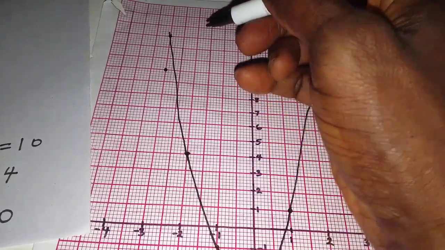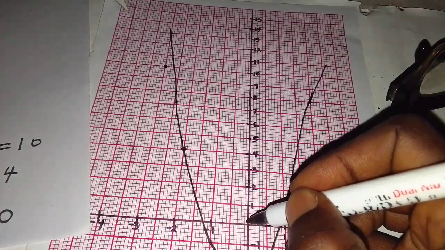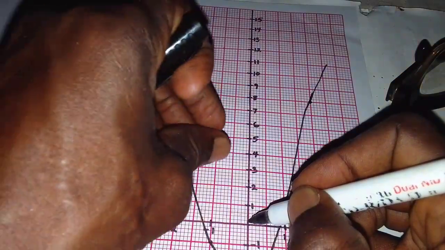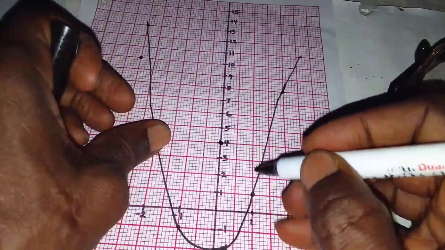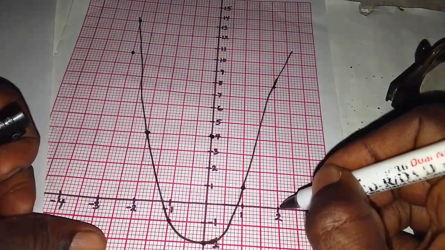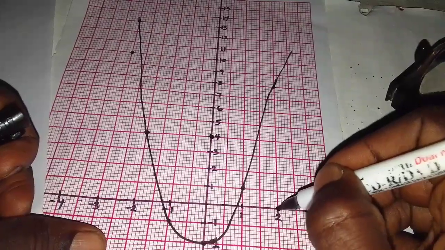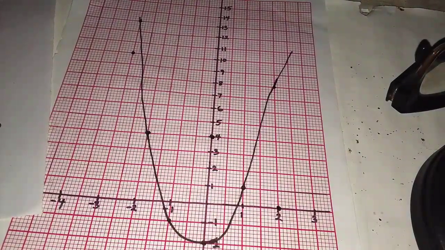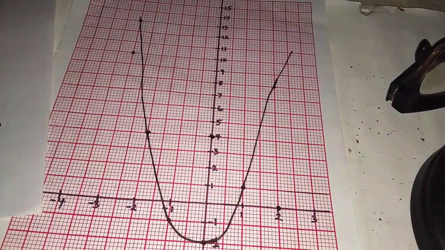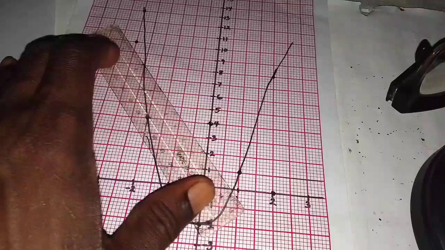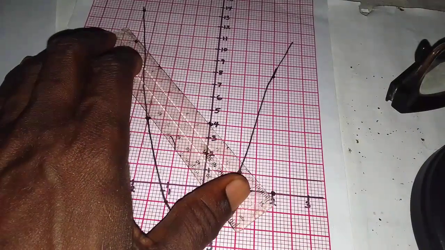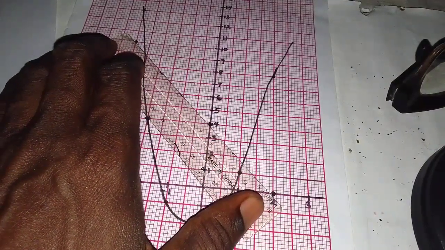When x is 0, at this point, y is what? 4 on this line. So that means it is going to be here. And when x is 2, y is 0, it is going to be here. So you are going to join that, and it will give you a straight line. You will join it together with a ruler. So I'm going to join it together with a ruler.